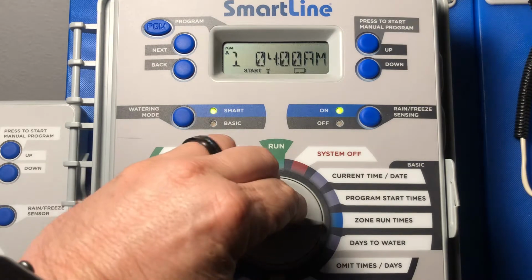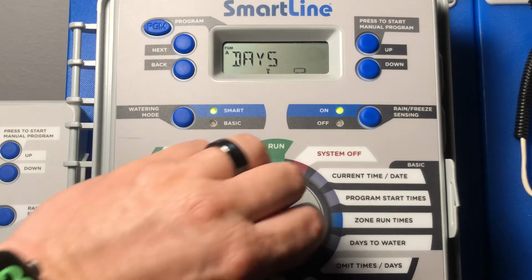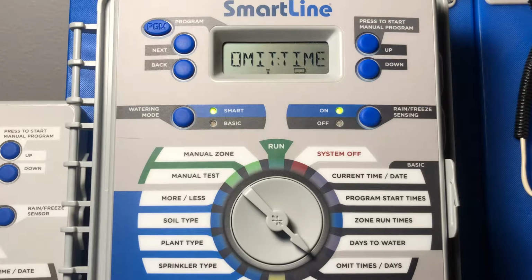Let's begin by rotating your dial around to the Omit Times and Days function of the controller. You'll notice that the screen displays Omit Time. What that means is we are going to set a non-water window. In this demonstration, we're going to be setting that up from 10 a.m. to 6 p.m. And this will affect every day of the week for scheduled irrigation.